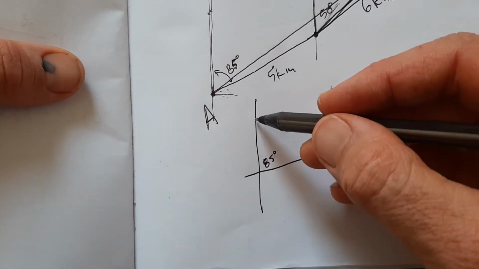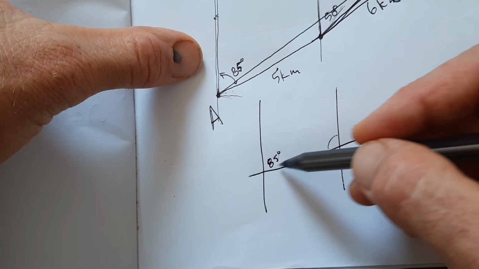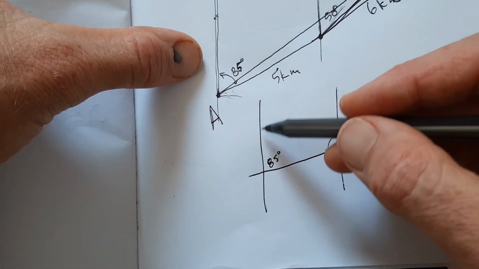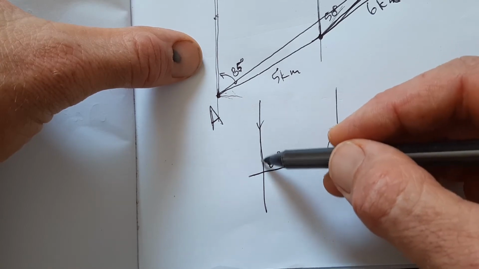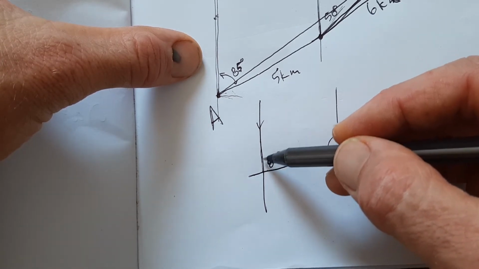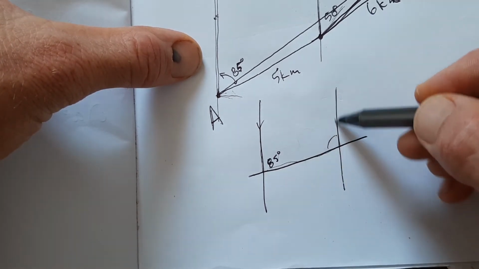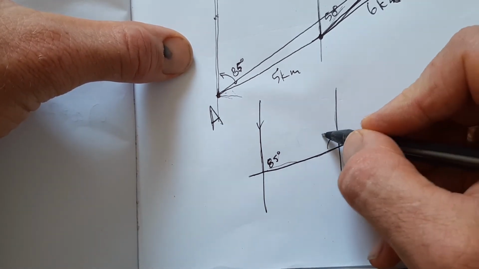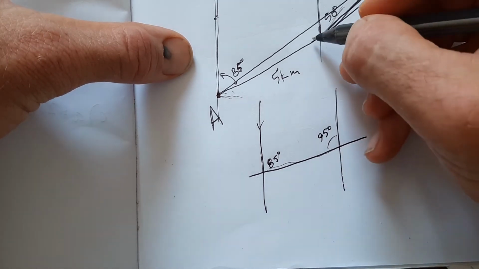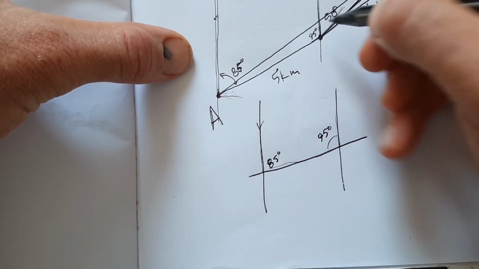Remember, if I turn around and go back the way I was going, then I turned 180 degrees. So I always think of it like that. Traveling down my parallel line, I hit my transversal, I turn, I got 85 degrees there. I turn again, I had to turn 180 minus the 85, 95 degrees right there. So this is 95 here.